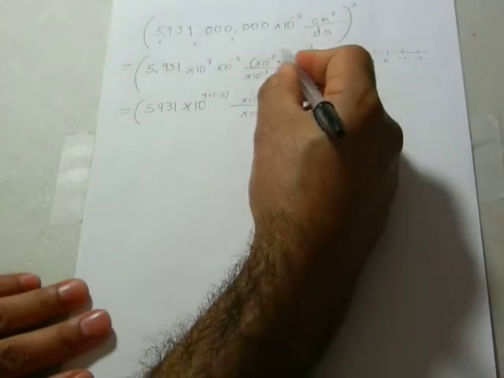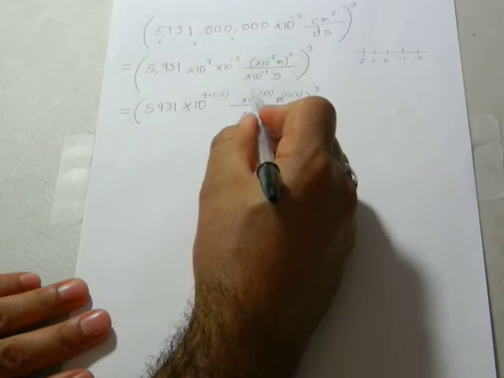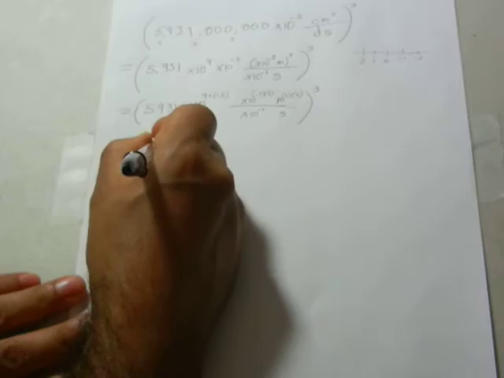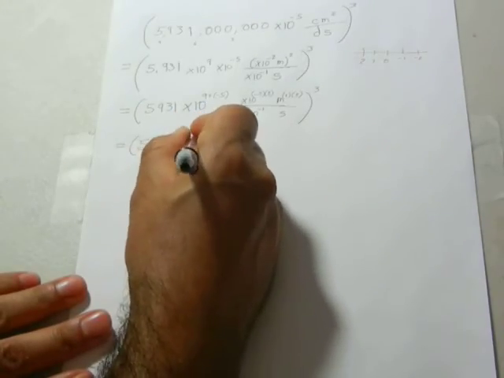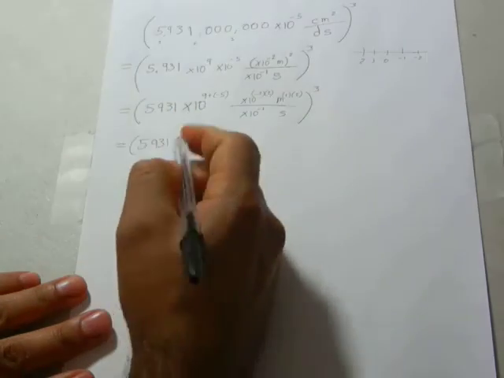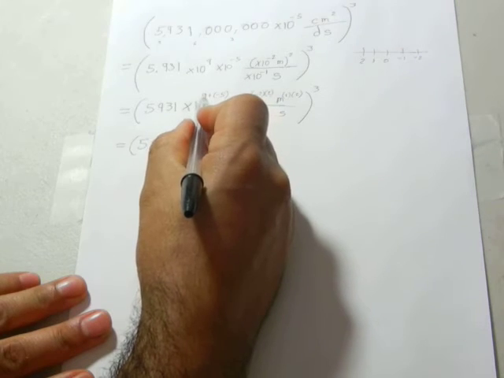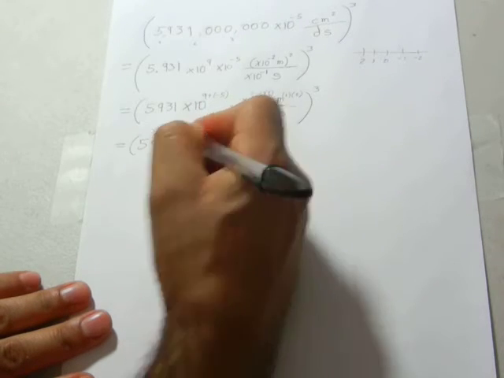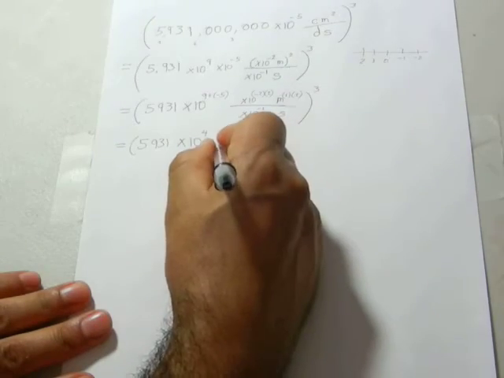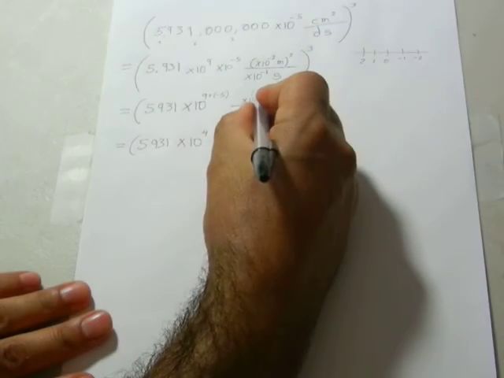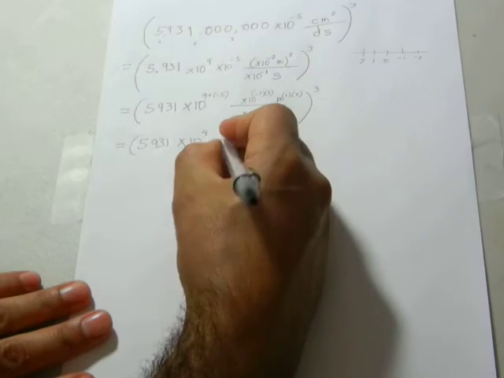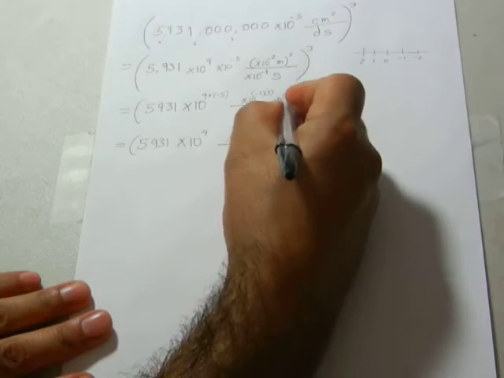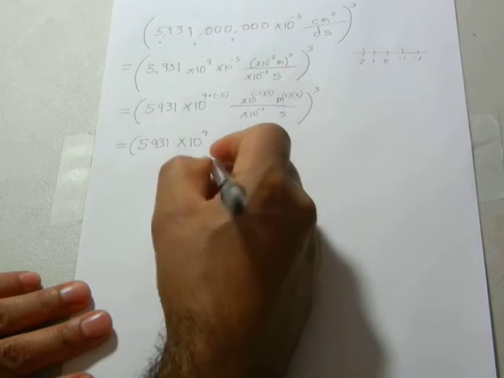So we get rid of that power, but still we need to simplify this a little bit more. Positive times negative, so it's 9 minus 5, 4. We have minus 2 times 2 is going to be minus 4. 1 times 2 is 2.